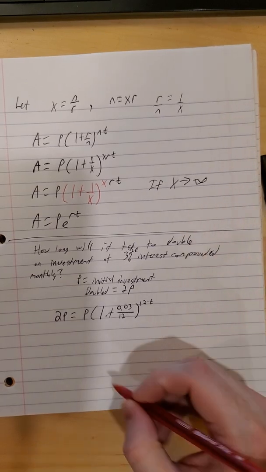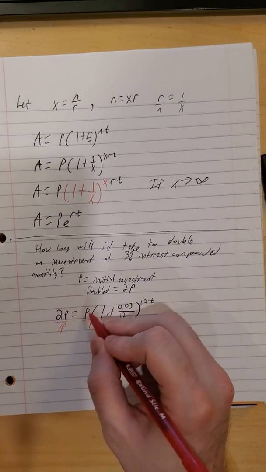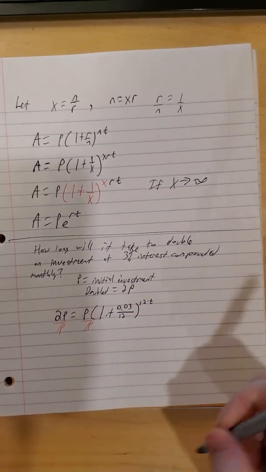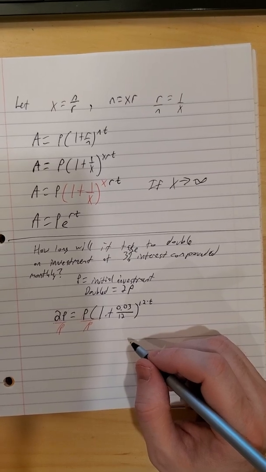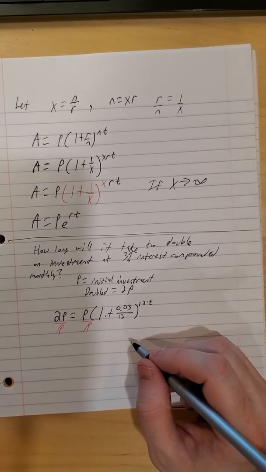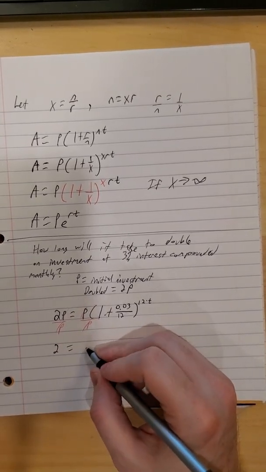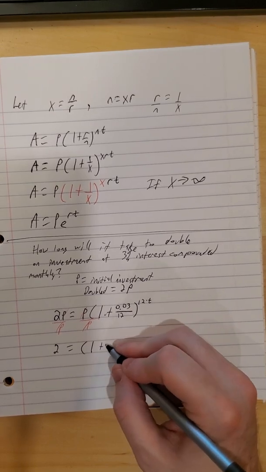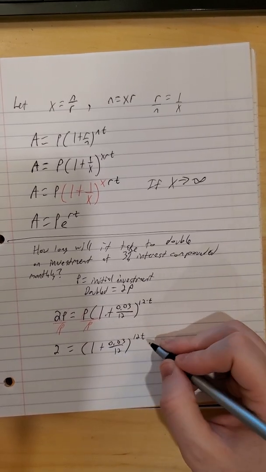So there's why it doesn't matter. If I divide both sides by p, the initial principal doesn't matter. So it'll take you the same amount of time to double $100 to $200 as it would take to double $1 million to $2 million. So then 2 is worth 1 plus 0.03 over 12 to the 12t power.